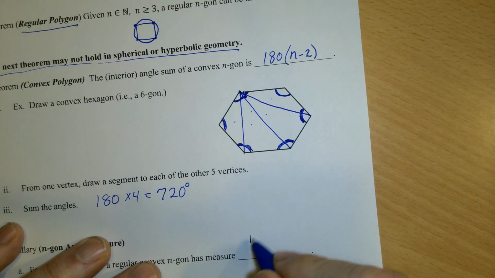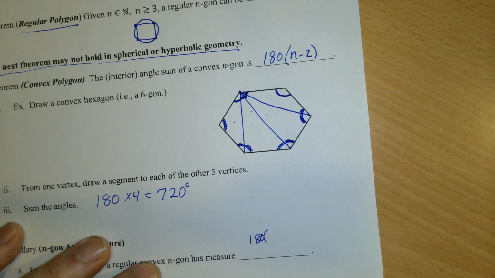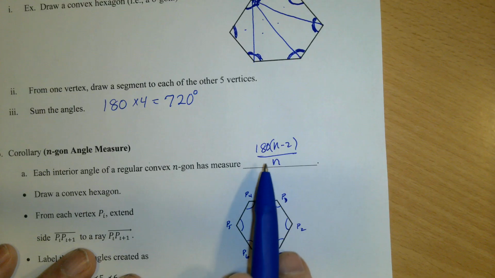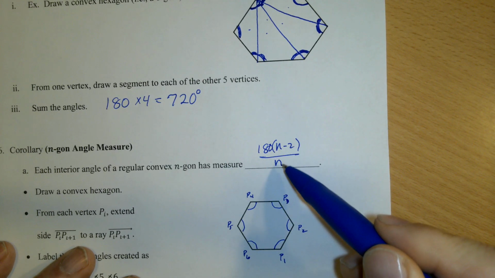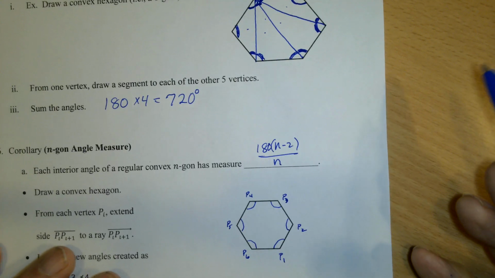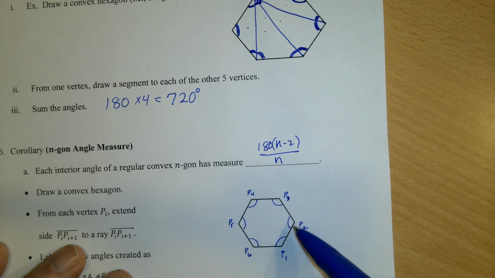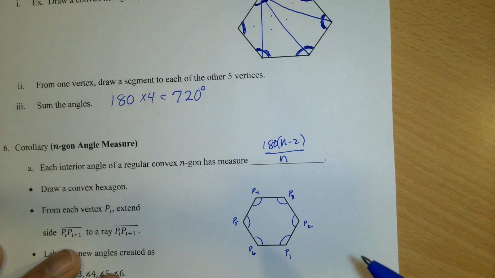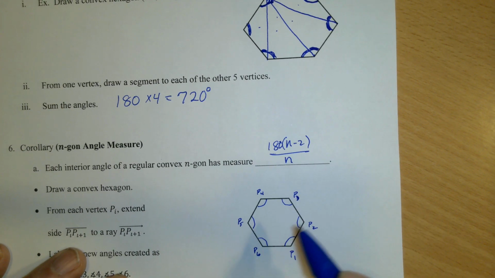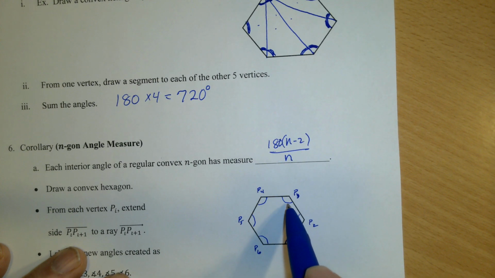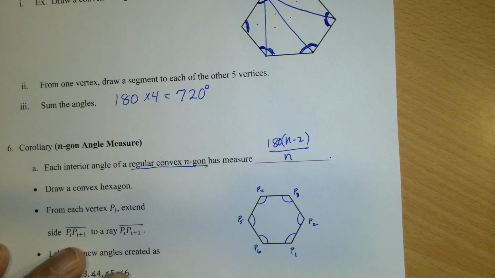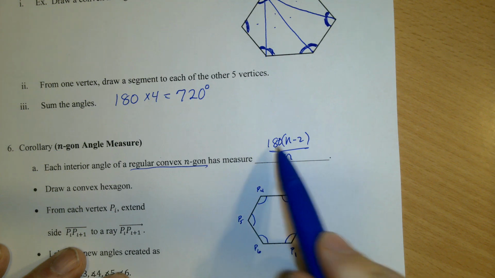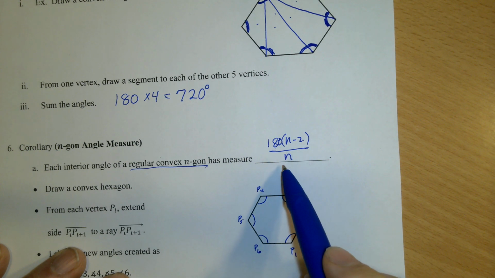So it's going to be 180 times n minus 2 all over n. So you're just basically taking the average. You're dividing it by the number of angles, which happens to be the same as the number of vertex points. Okay, so here's another formula you need to remember. Each one of these angles in a regular convex n-gon has measure 180 times n minus 2 over n.